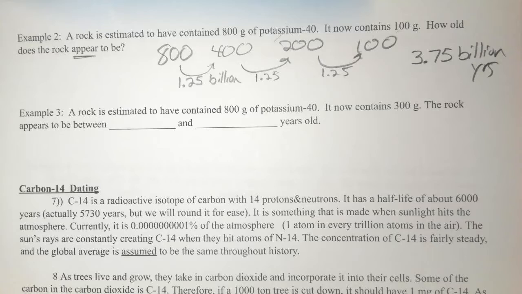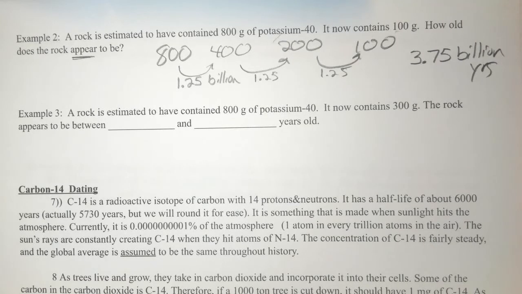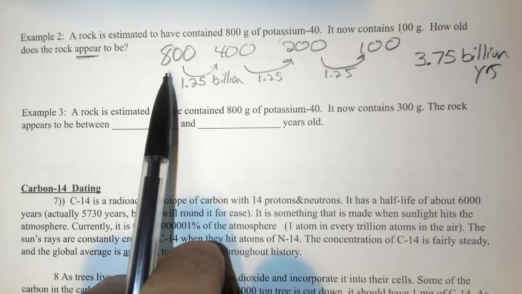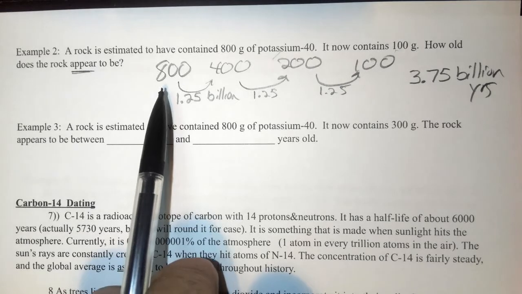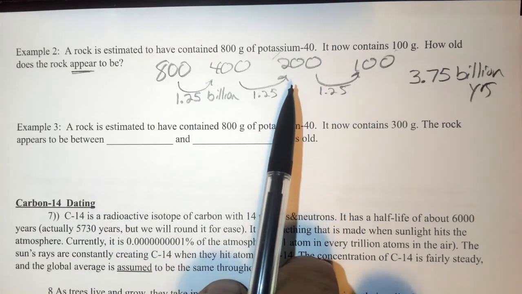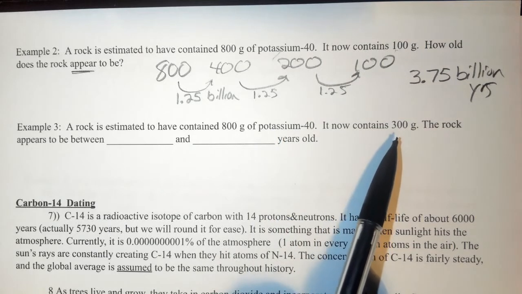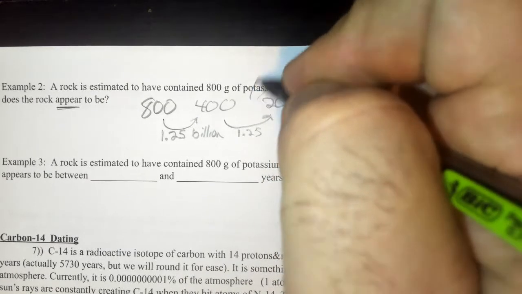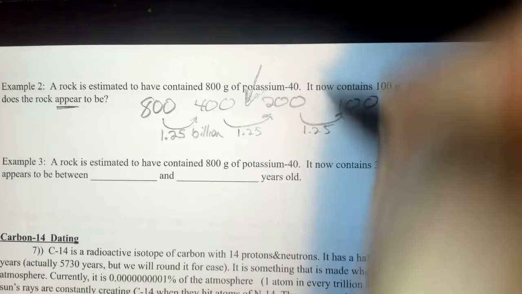Number 3. A rock is estimated to have originally contained 800 grams of potassium-40. It now contains 300 grams. The rock appears to be between... Okay, now we start off with the same amount of potassium, 800, so we can use this chart up here. But notice that as we cut this in half and half and half, we don't get to exactly 300. 300 grams would be somewhere in there.